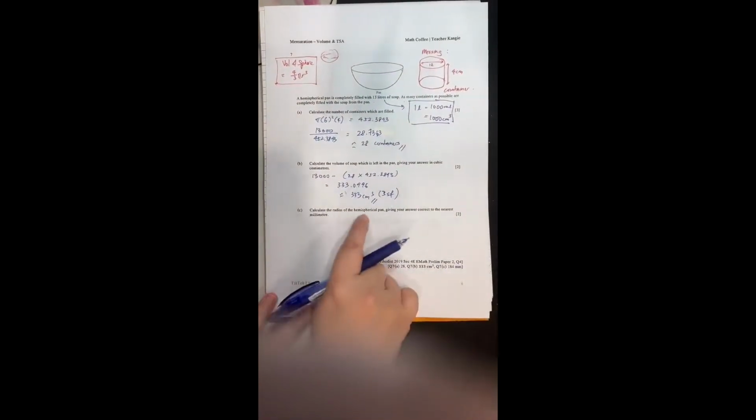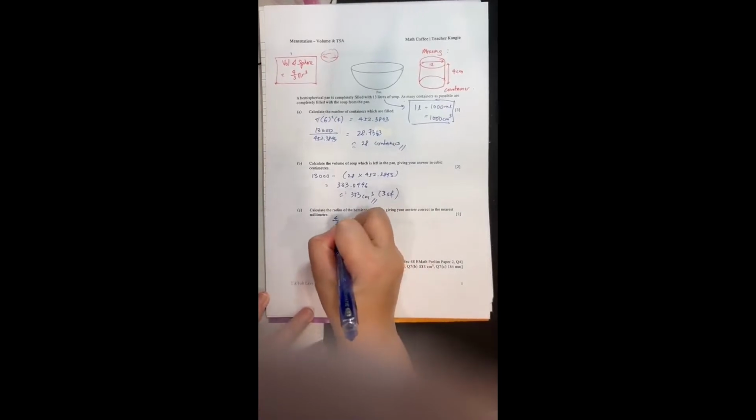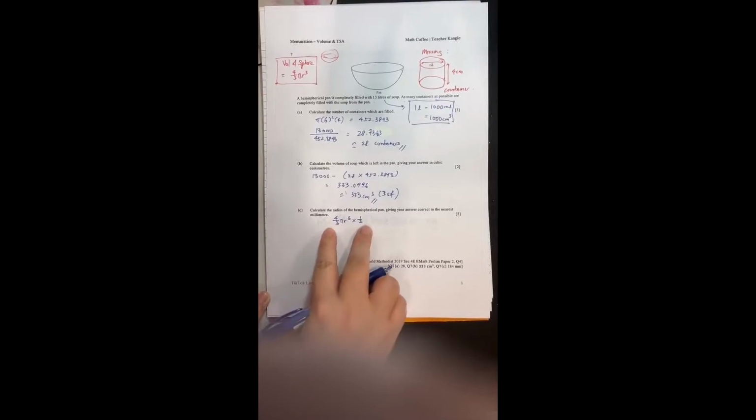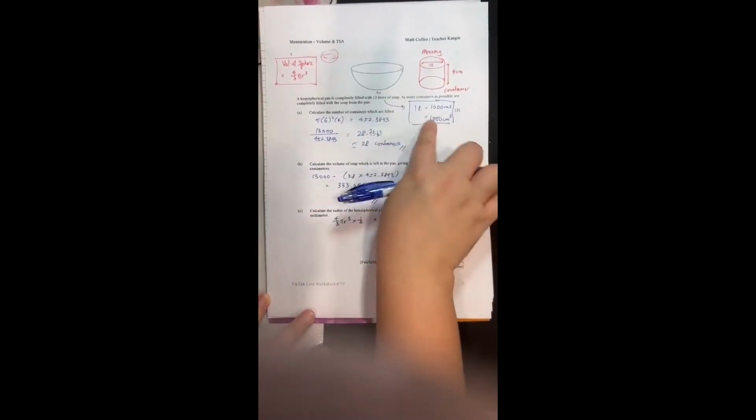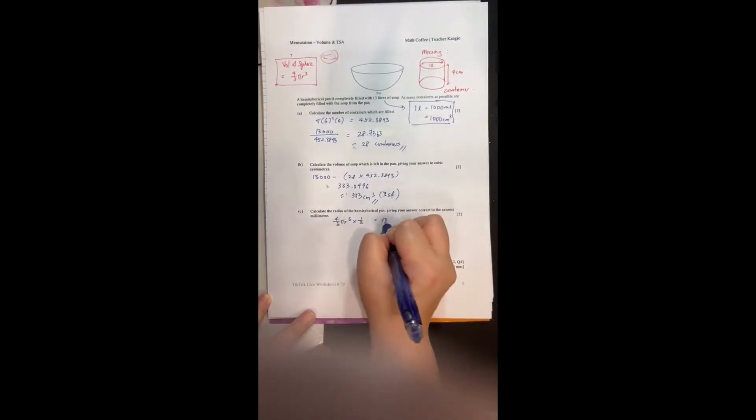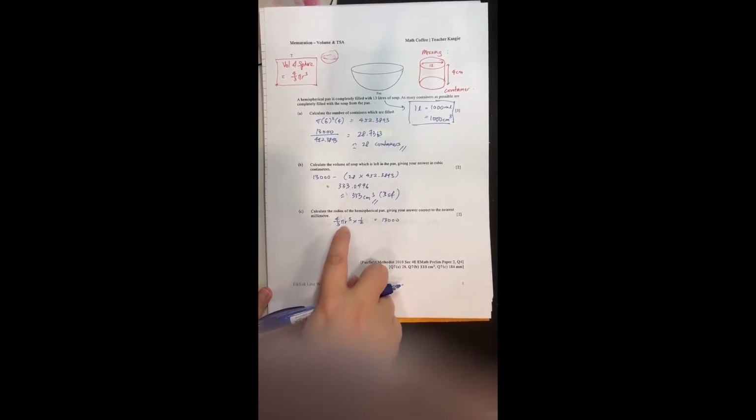So it means that I have to use 4/3 pi r cube times half. So that's the volume of a hemisphere. So I take the volume of a sphere times half, that will be volume of a hemisphere. And I just equal it to 13,000 because I know the volume of my hemisphere. Then I need to solve this equation and find out what is my r.